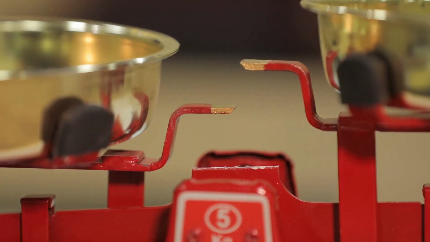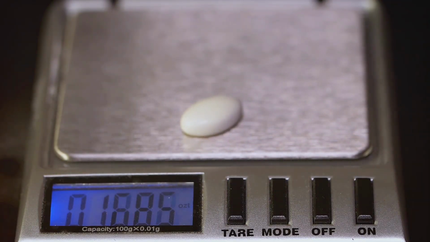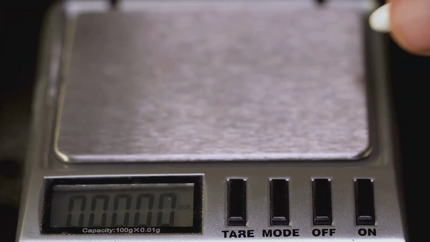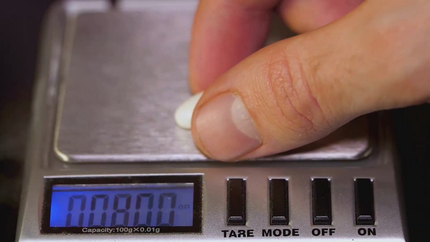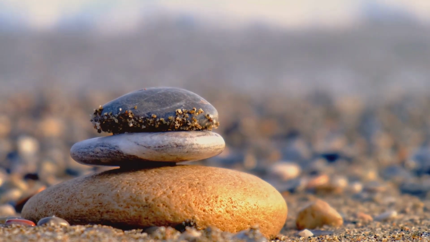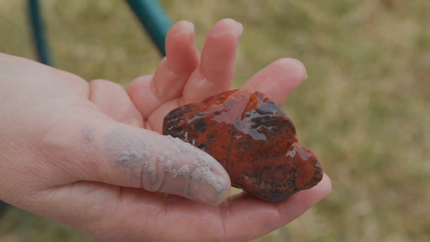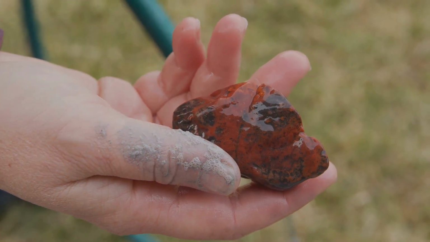Another important property is mass. Mass is how much matter is in something, and we usually measure it in grams or kilograms using a balance or scale. Mass is not the same as weight, which can change depending on where you are. For example, a rock will have the same mass whether it is on Earth, the Moon, or floating in space. This shows how mass stays the same even when things change around it.